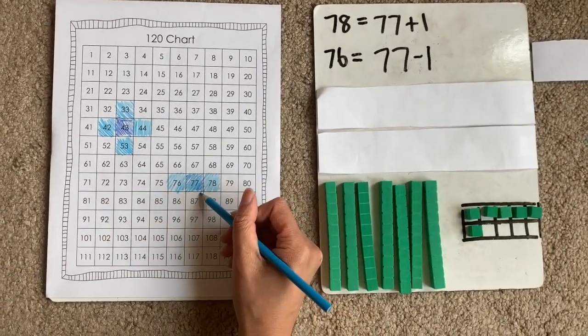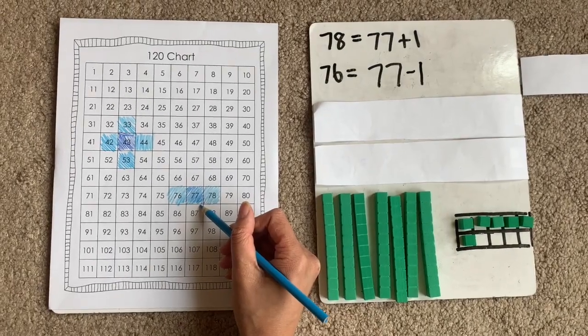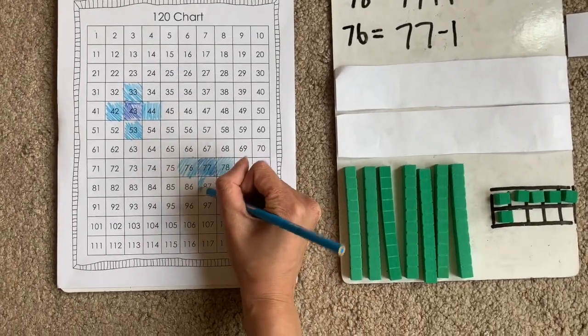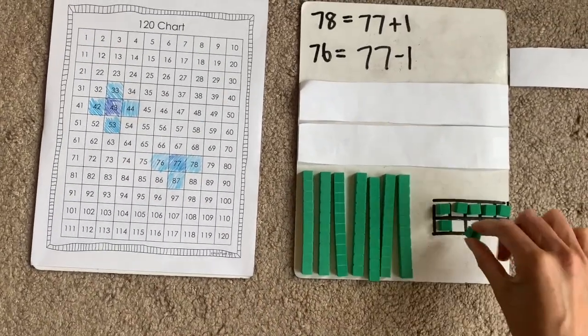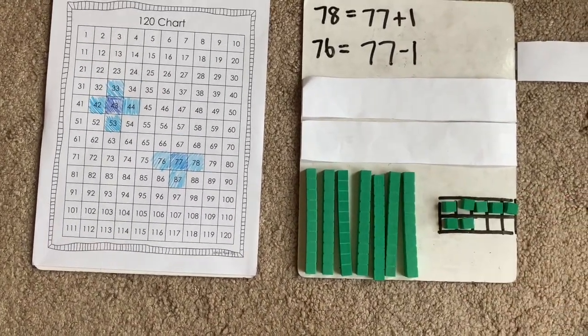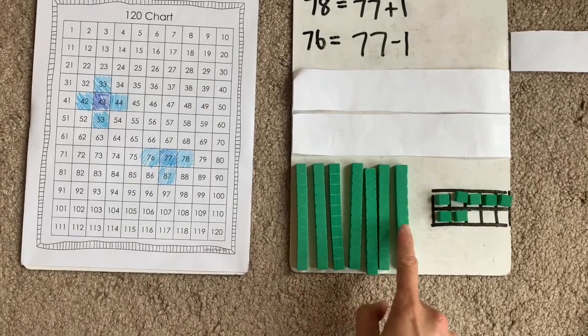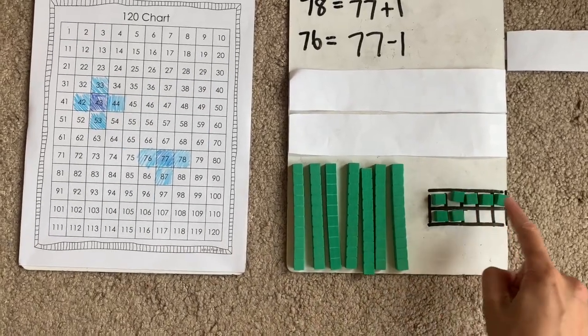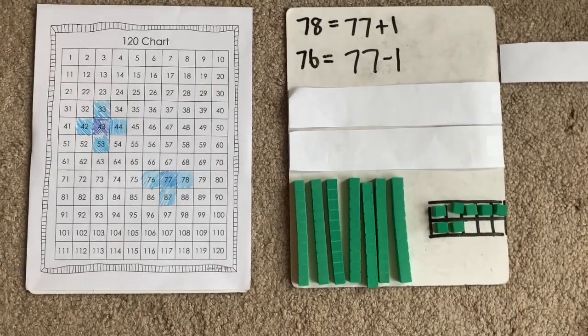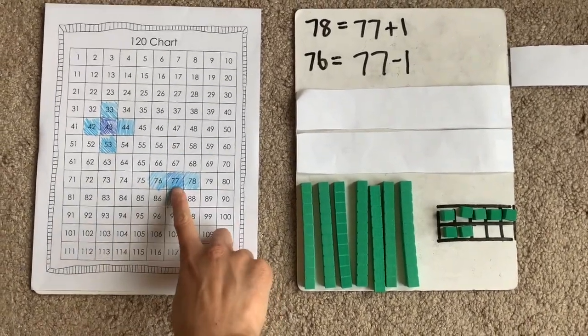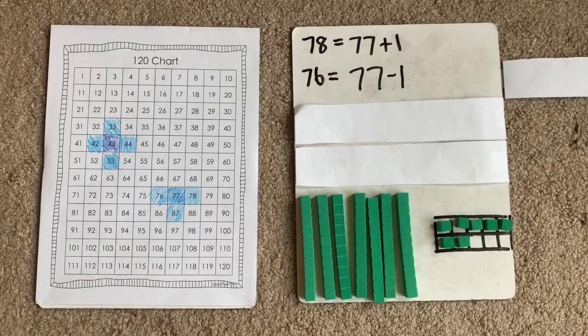So the number below 77 on our 120 chart is 87. And we have, making sure we have 77 again, 1, 2, 3, 4, 5, 6, 7 tens, 1, 2, 3, 4, 5, 6, 7 ones, 77. What do we have to do to 77 to make 87?